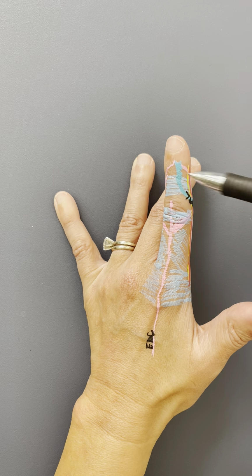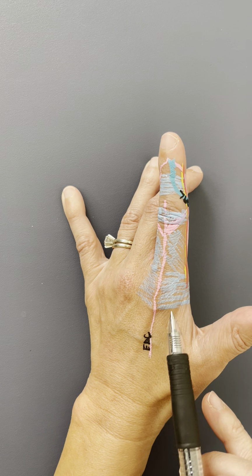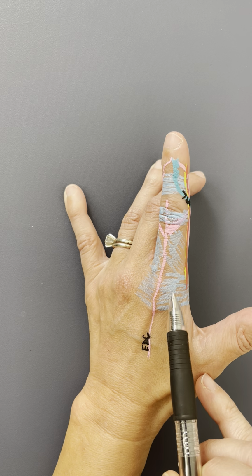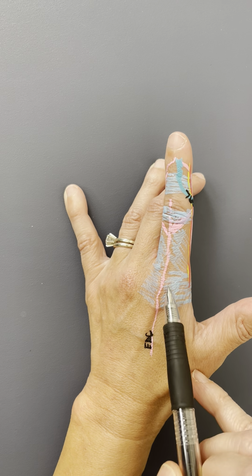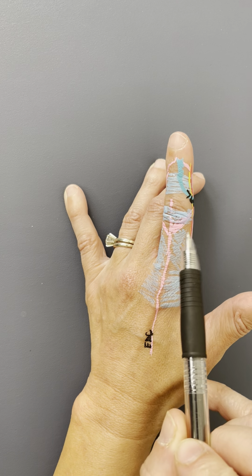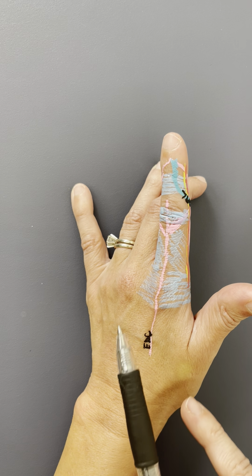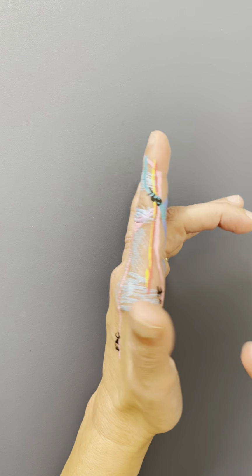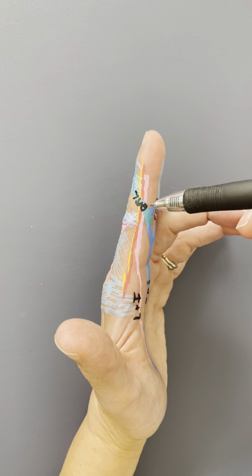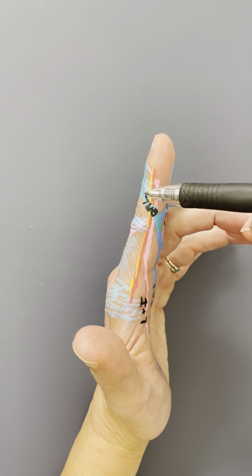The light blue, those are stabilizing structures, the sagittal bands and the dorsal hood that both centralize the EDC, the transverse retinacular ligament that keep the lateral bands in position, along with the triangular ligament that also stabilize those lateral bands. The other structure is a ligament as well. It's the oblique retinacular ligament.